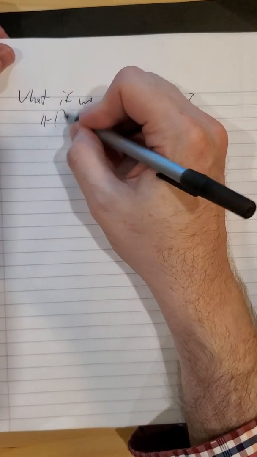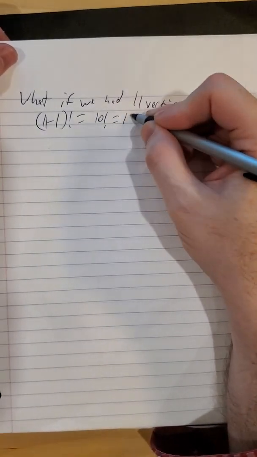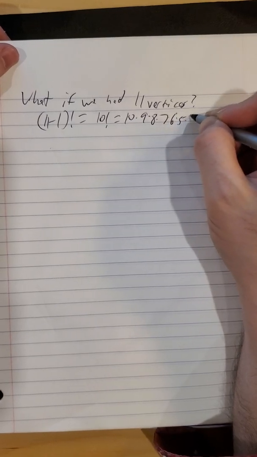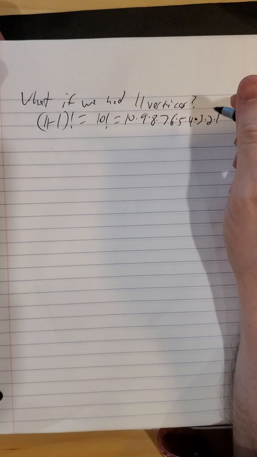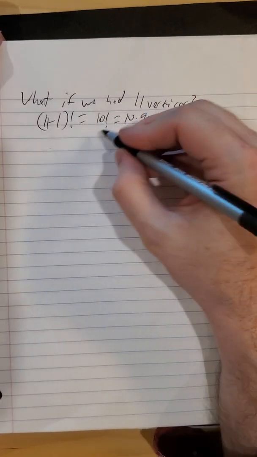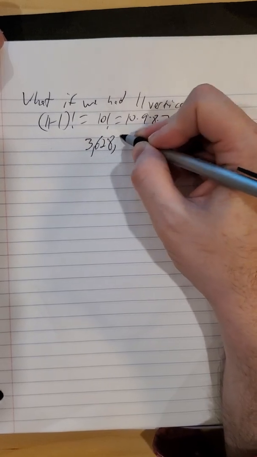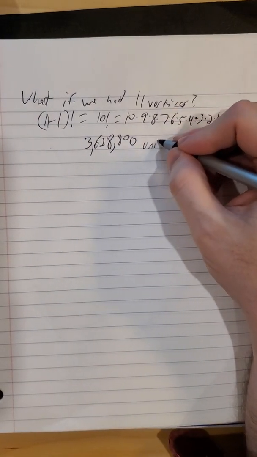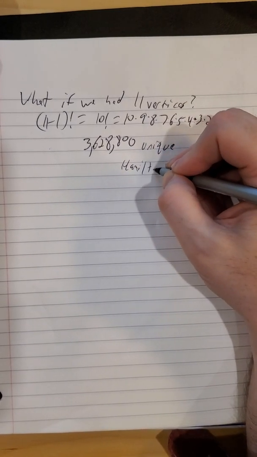So 11 minus 1, close it up, factorial, turns into 10 factorial. 10 by 9 by 8 by 7 by 6 by 5 by 4 by 3 by 2 by 1. 3,628,800 unique Hamilton circuits.